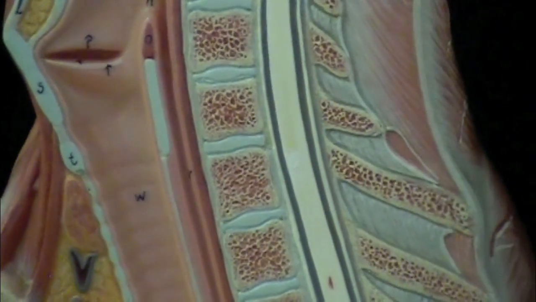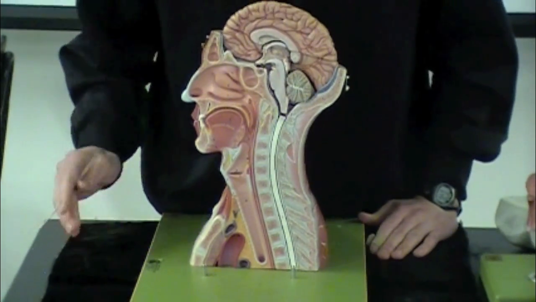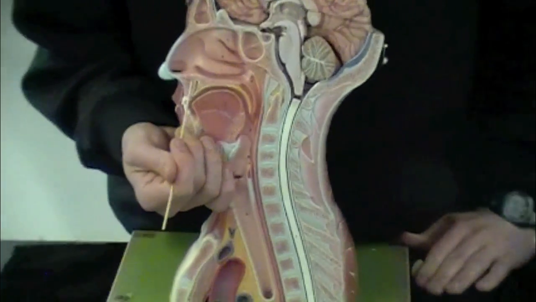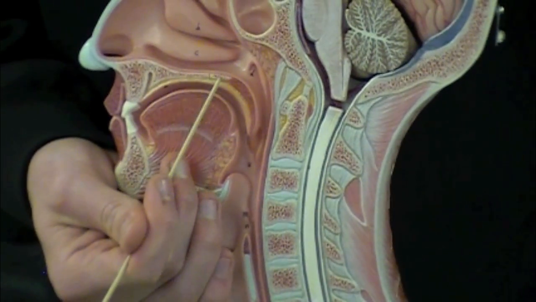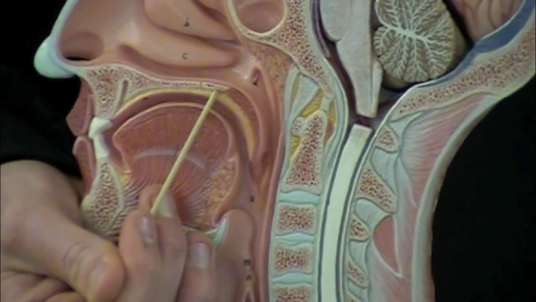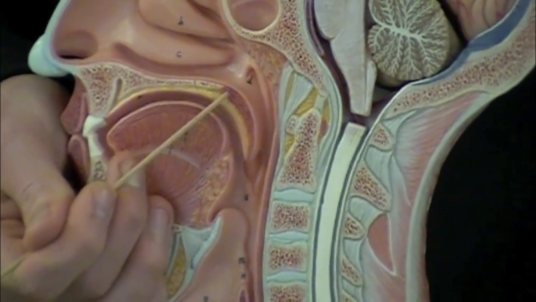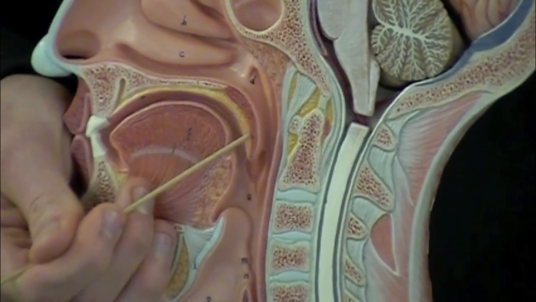Alright, back to this model. A couple of structures we've had before is your hard palate. Remember, your hard palate is made up of your maxilla and your palatine. And then your soft palate is going to be the uvula hanging down there, kind of like a punching bag.